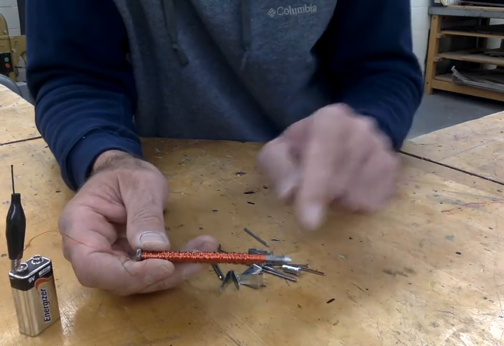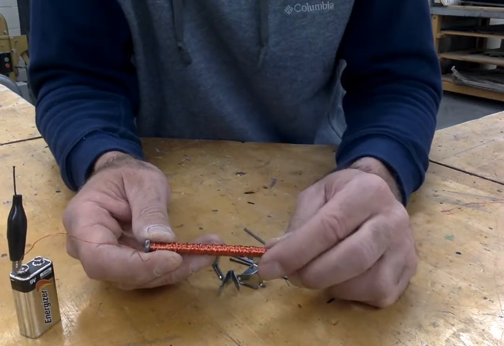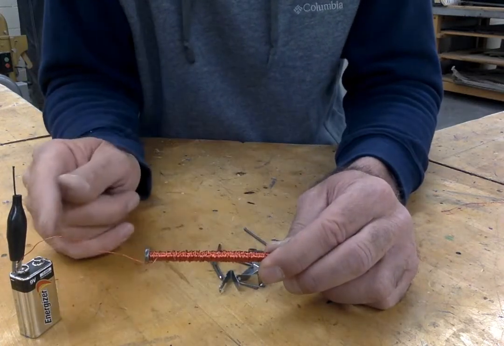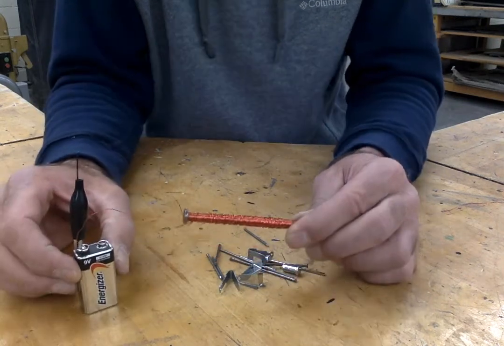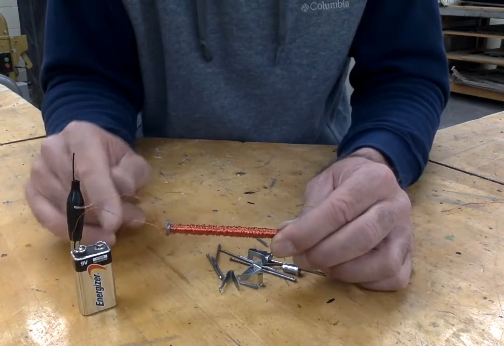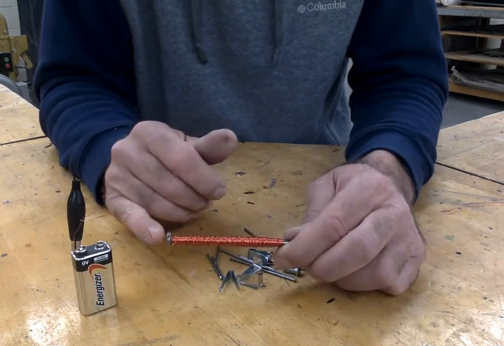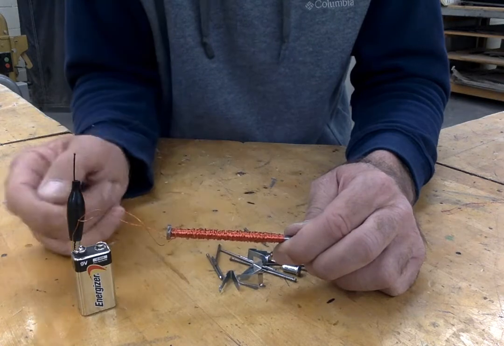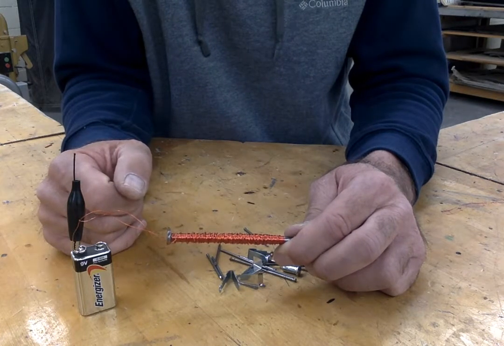We can also make this north and south just like the earth magnet, but we can change that by how we put the electricity through here. We've got a plus-minus connection on our 9-volt here. If we connected that, we'd see that this was probably a north and this was a south. If we wanted to reverse that, we simply reverse those connections. So you have a magnet that you can really control.